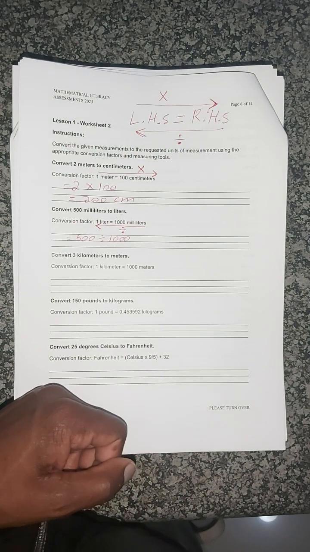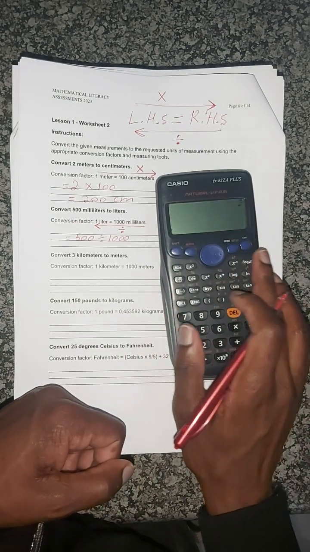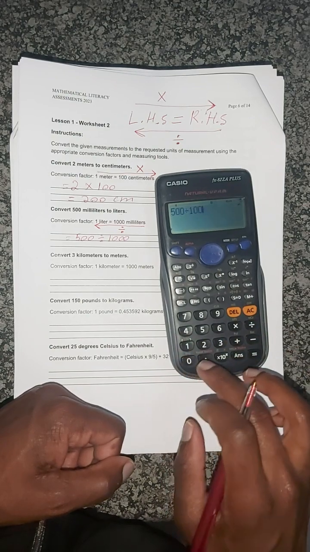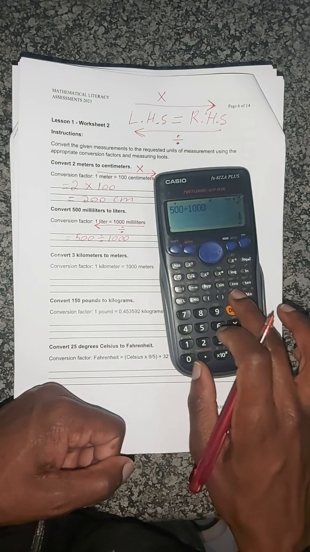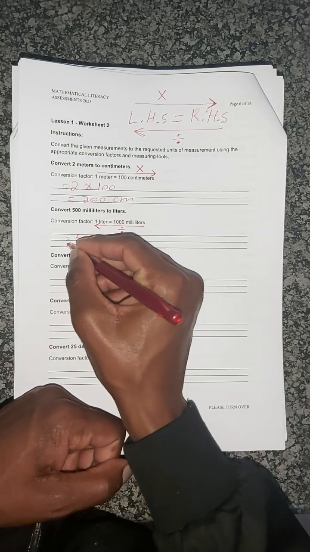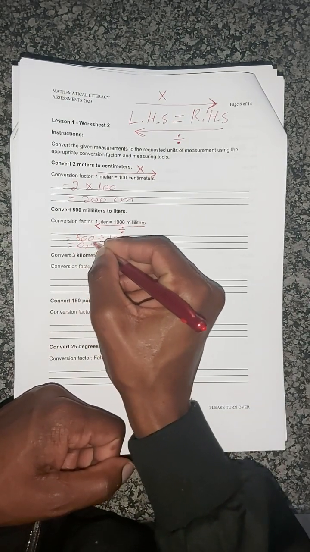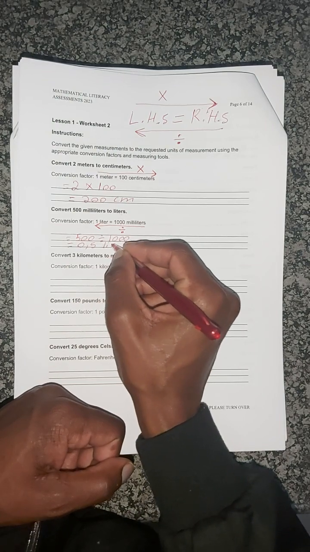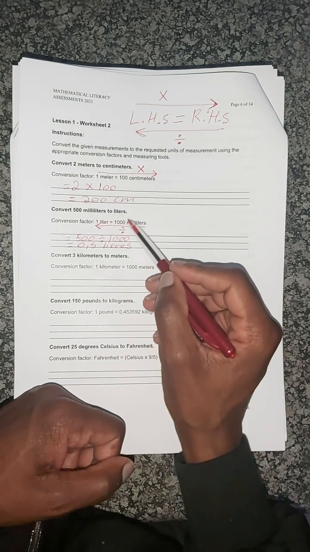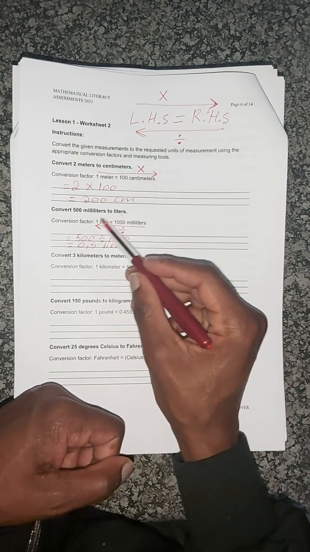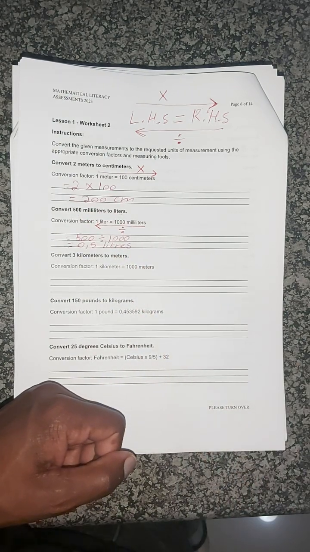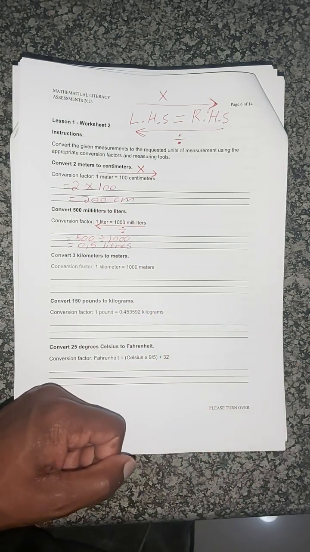I'm not sure. Let's calculate. 500 divided by 1000 is going to give us 0.5. Yes, 0.5 what? Liters, because that's what we're looking for, right? How many liters are in 500 milliliters. That's how you answer this question.